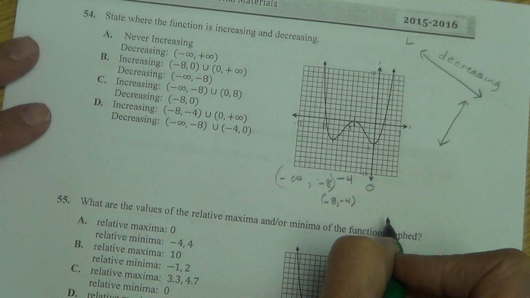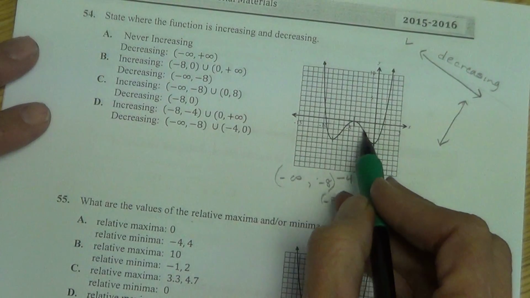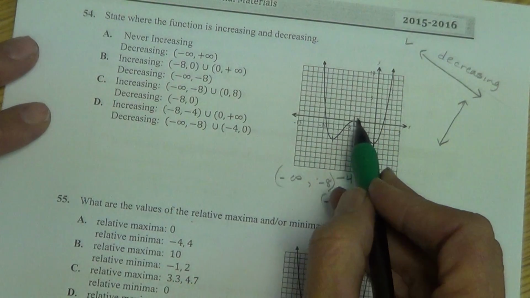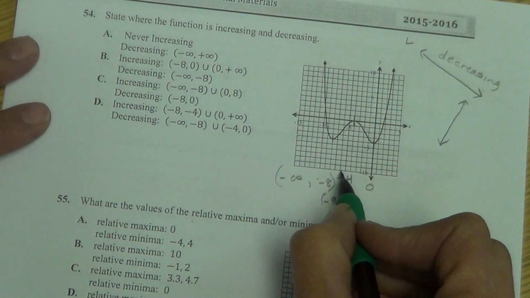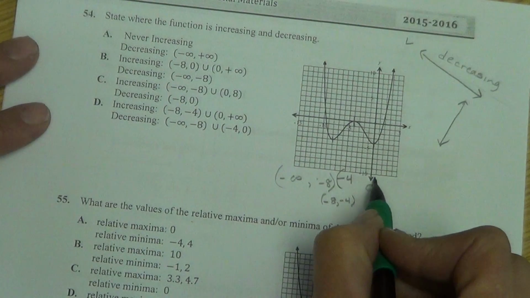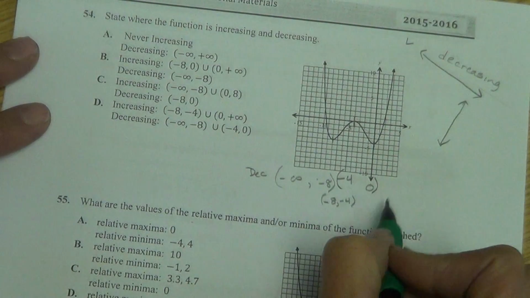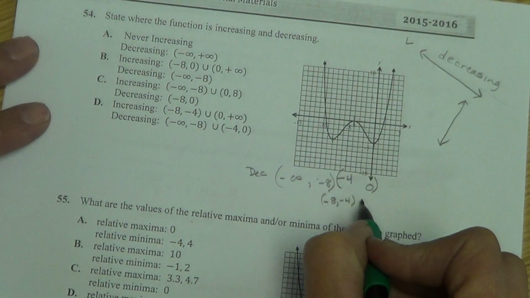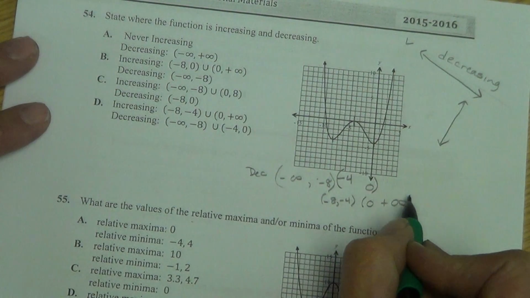And it's decreasing again from -4. See, this is going this way. From -4 to 0, this is decreasing. But then it increases from 0 to positive infinity.